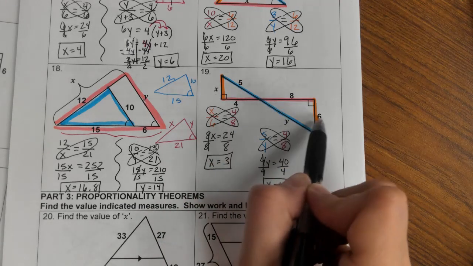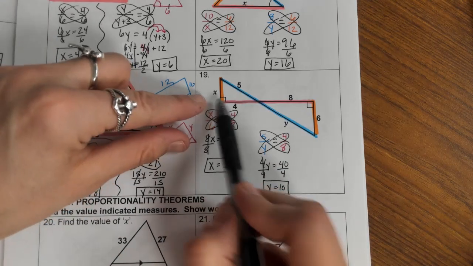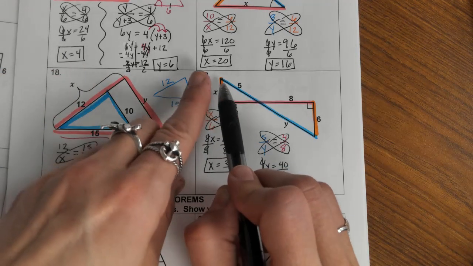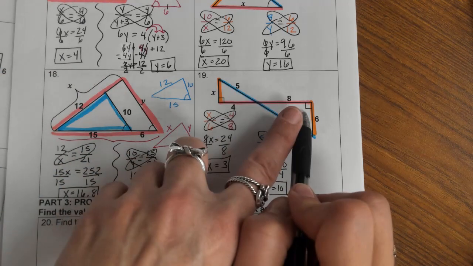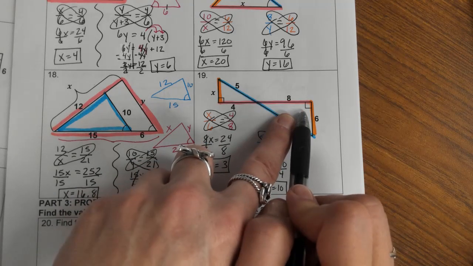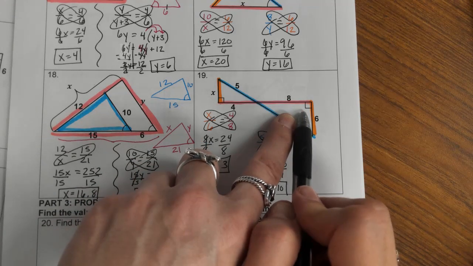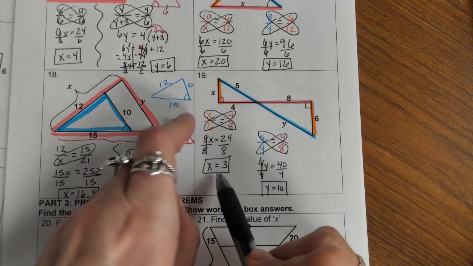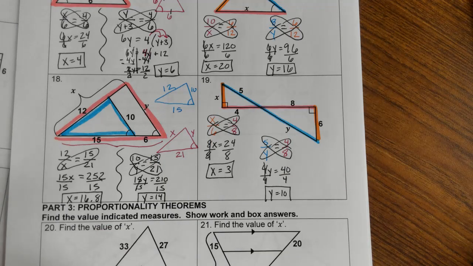This works the opposite direction, though. So I can't multiply 6 by 2 to get here. Now I'm going the other way. And so if I multiply to get from the left to the right, I'm going the opposite direction. I have to do the opposite operation. And instead of multiplying by 2, I'm going to divide by 2, getting me that 3. Okay? Guys, if that doesn't make sense, ignore it. Set up your proportions. More practice anyway.